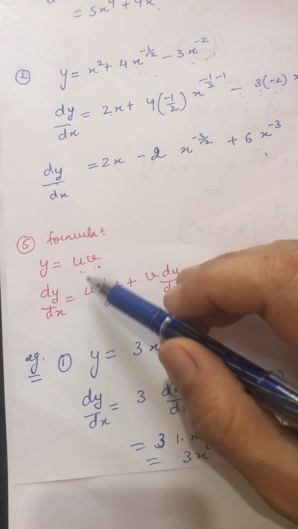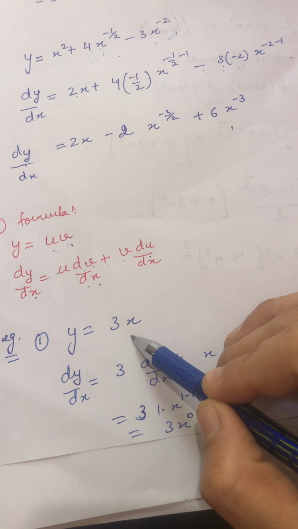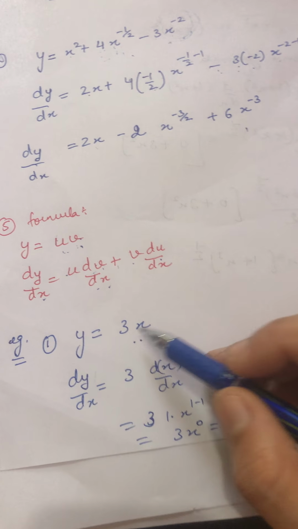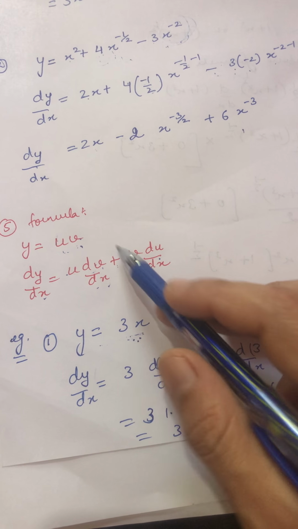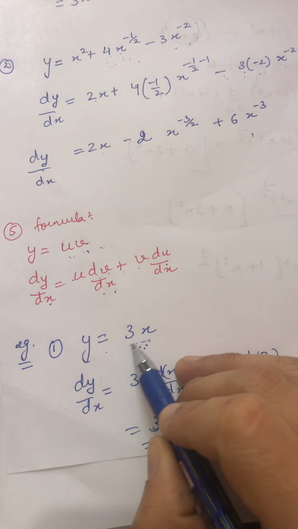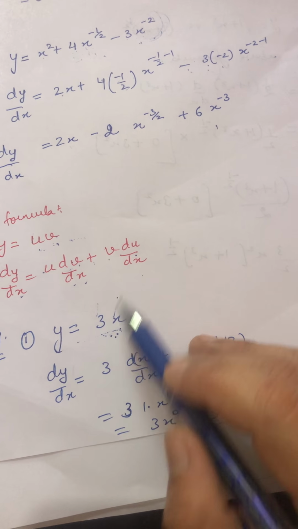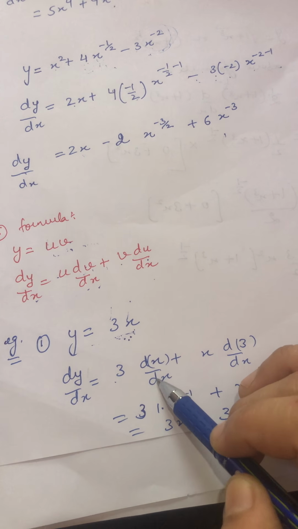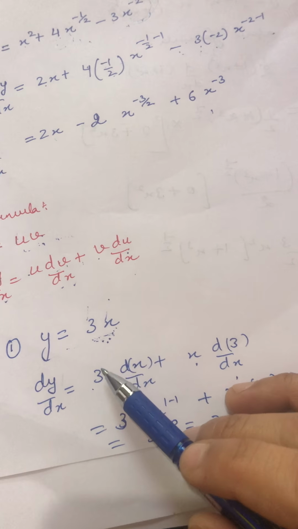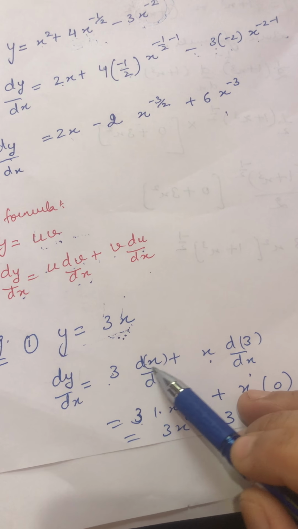This example I have taken is the same as the example I took earlier. If you see my previous notes, this example is also there, solved with some other formula. So this is the second method of solving this type of question. If I consider this to be the product of two quantities u and v, then I'll apply this formula: first function as it is into derivative of second plus second function as it is into derivative of first.